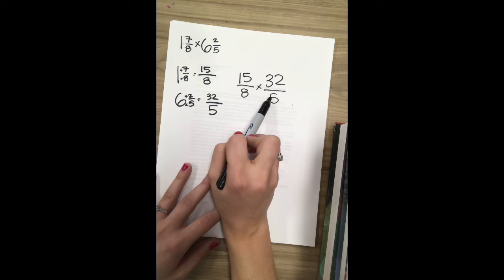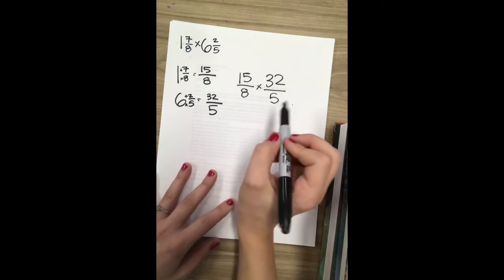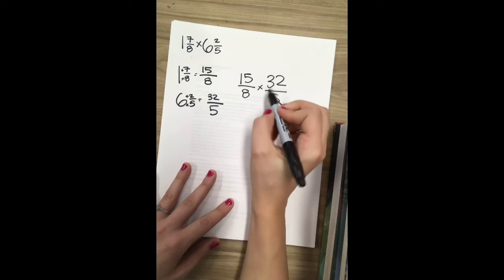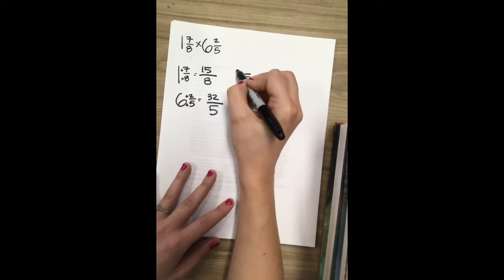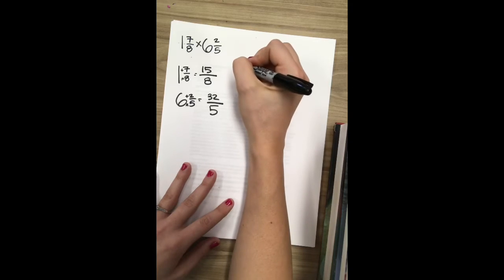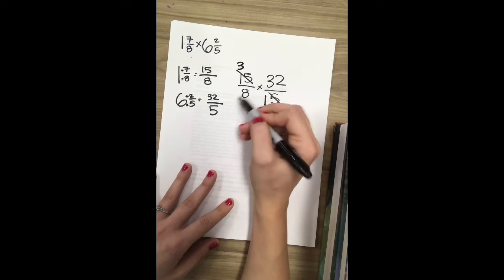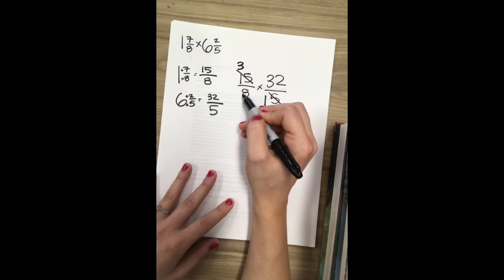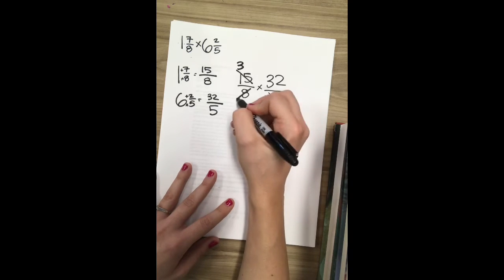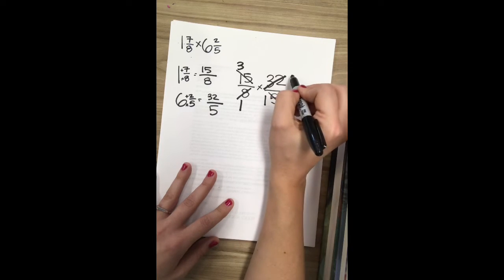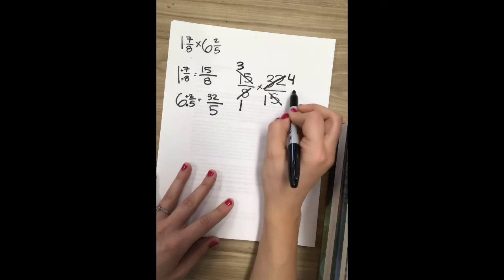So I'm looking at 5 and 15. I can see that 5 is a common factor. 5 goes into 5 once. 5 goes into 15 3 times. Now I can look this way as well. I'm looking at 8 and 32. I can see that 8 will go into 8 once, and 8 will go into 32 4 times.